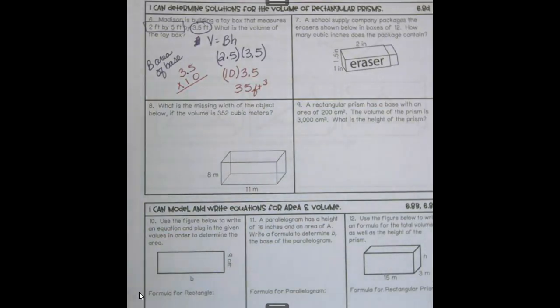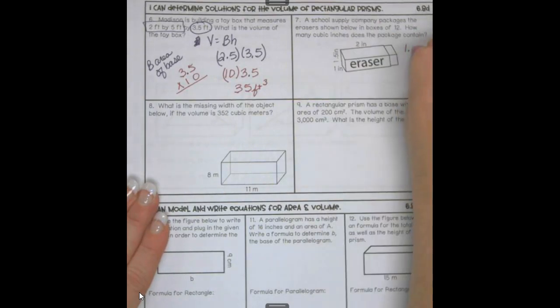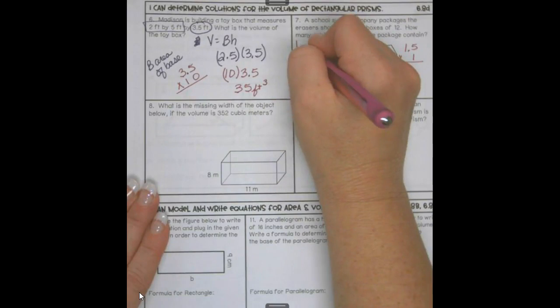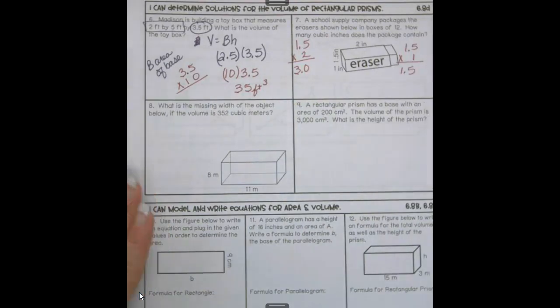A school supply company packages the erasers below in boxes of 12. How many cubic inches does the package contain? So here's my base. 1.5 times 1 is going to give me 1.5. 1.5 times 2 is going to give me 3.